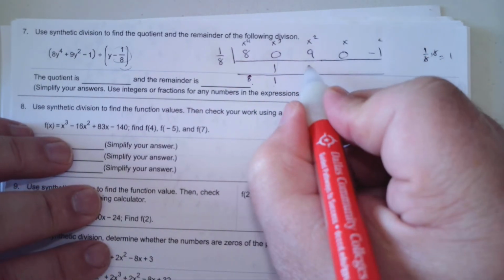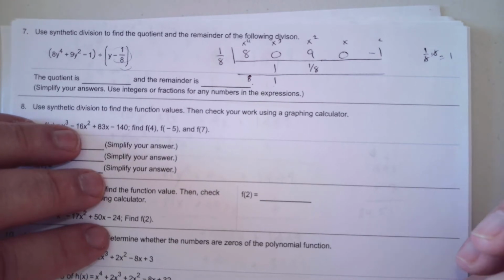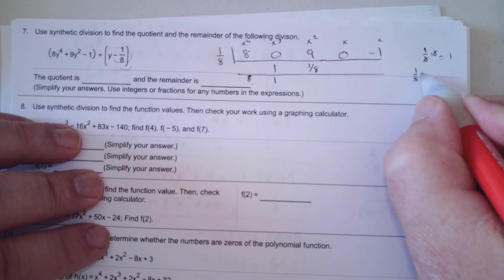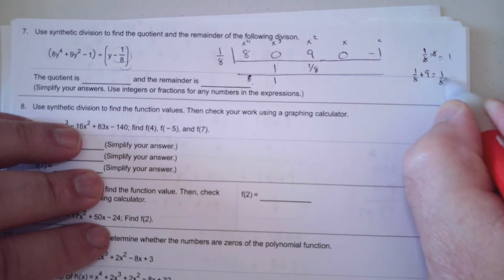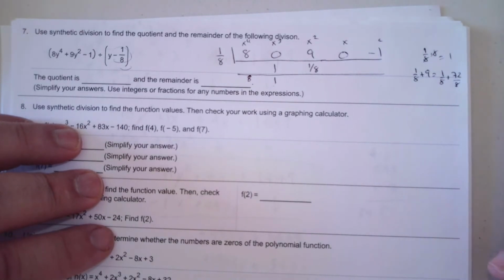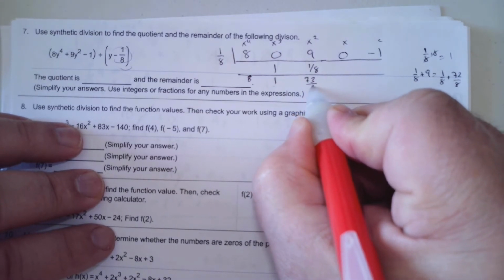1 over 8 times 1 is 1 over 8. 1 over 8 plus 9 is 1 over 8 plus 72 over 8, which is 73 over 8.